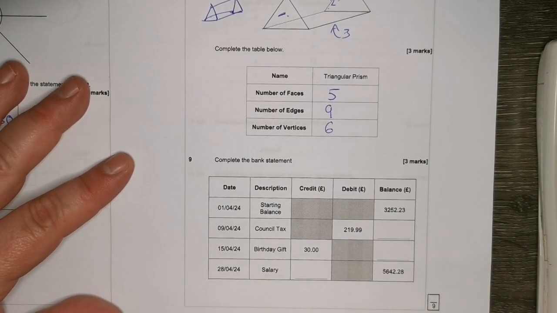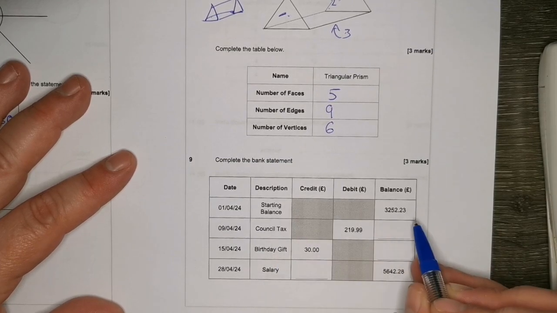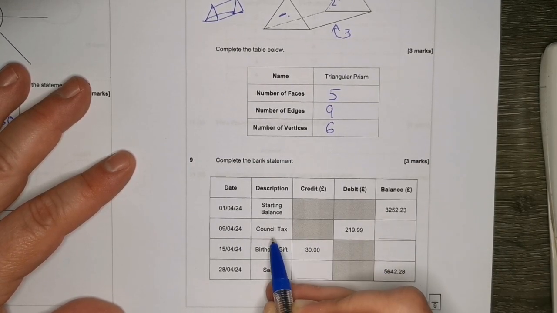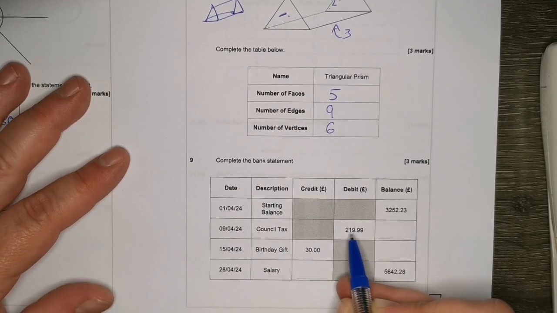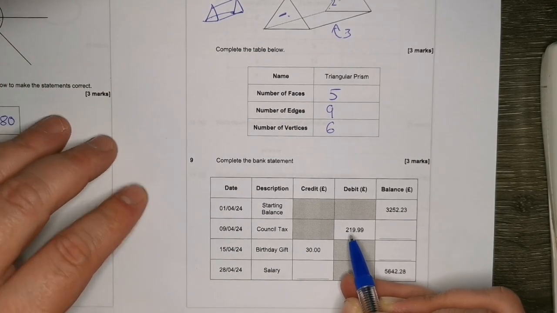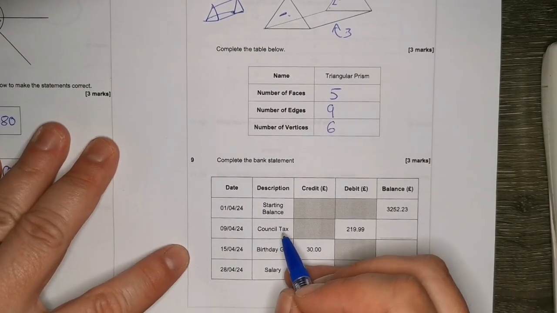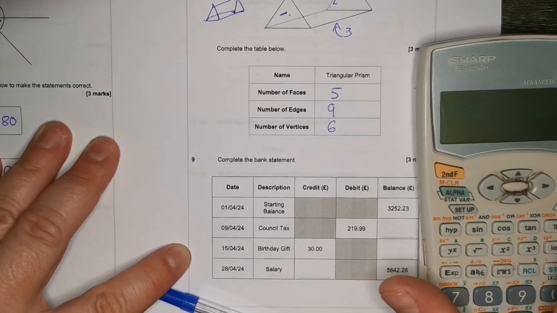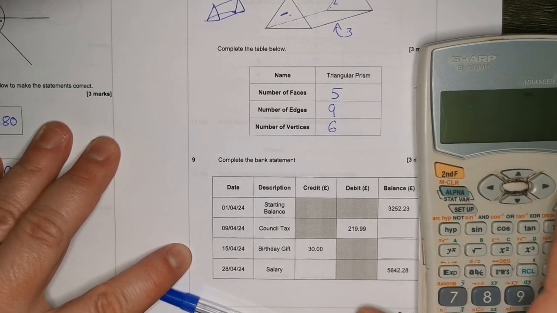Complete the bank statement. So I start off with a balance of £3,252.23 and the council tax. Now you need to just think about it in the exam. Do you pay the council tax or does the council tax pay you? Now, we pay the council tax, don't we? So that's going to come out of my account.